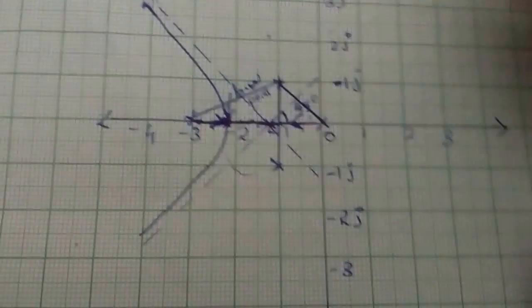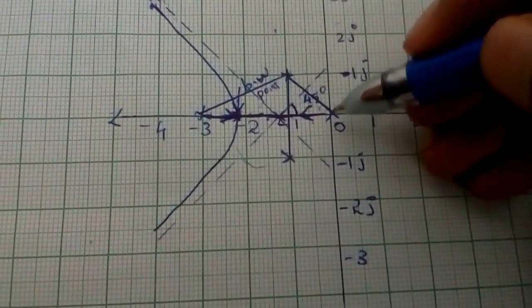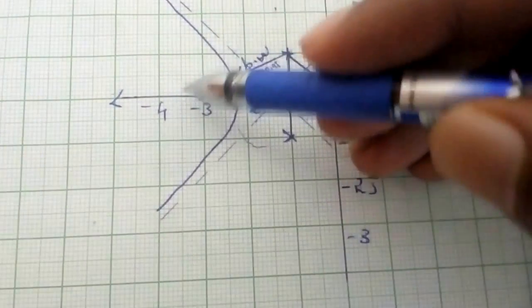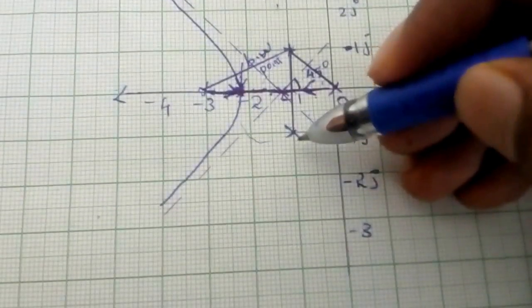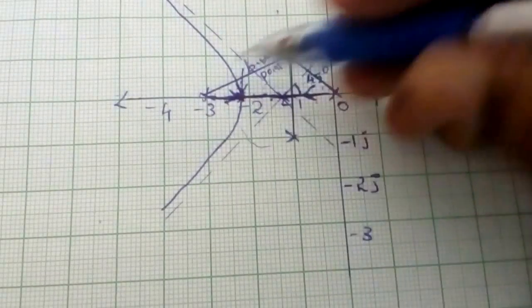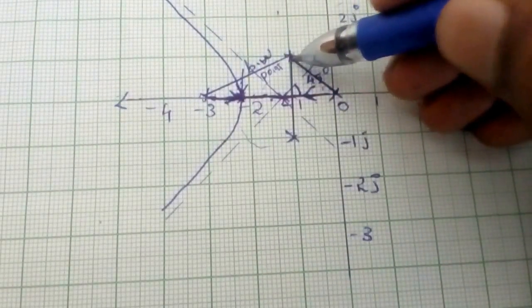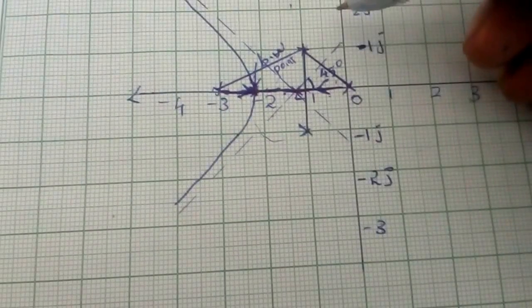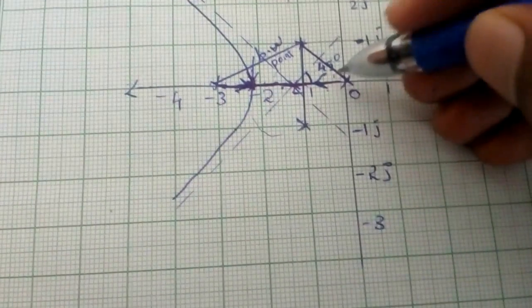Join every other pole, that is 0, minus 3, and this pole right here, to one of the imaginary poles, minus 1 plus j, and find the angle for that.